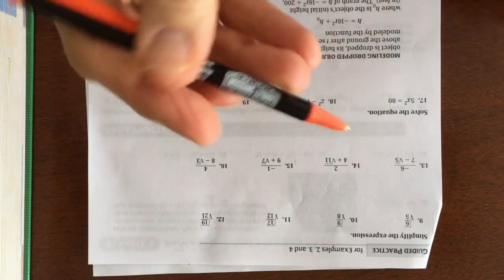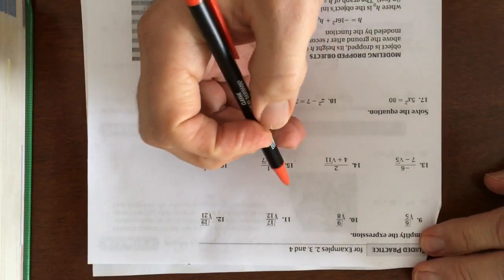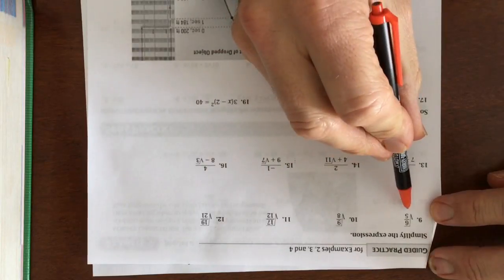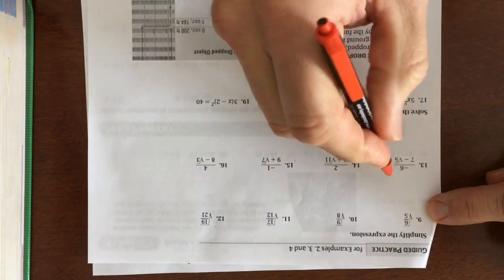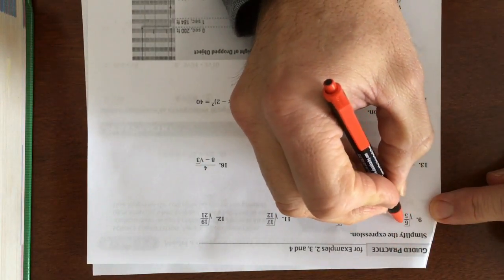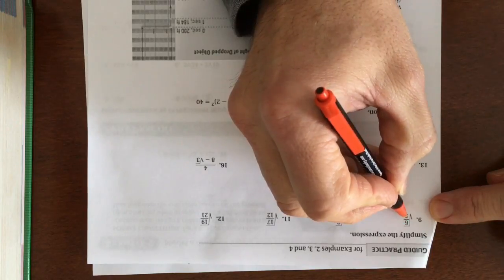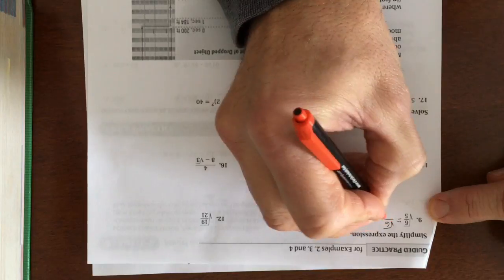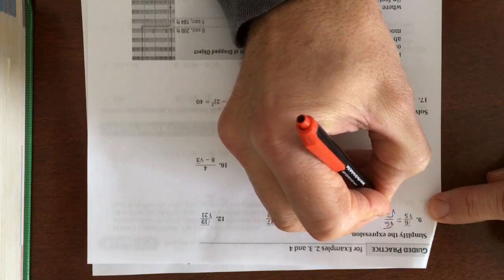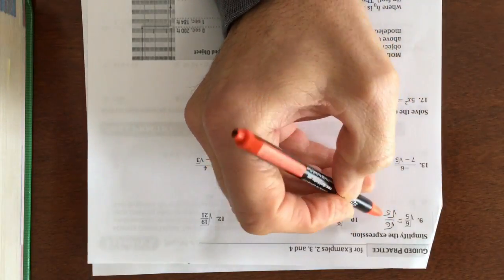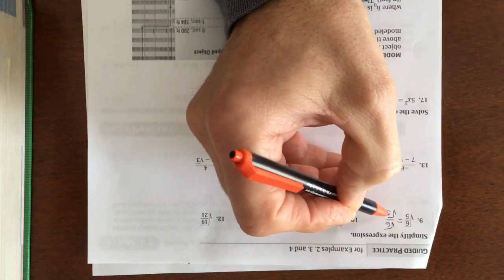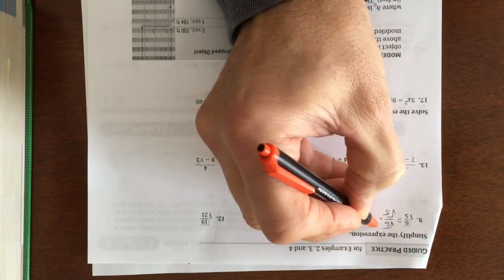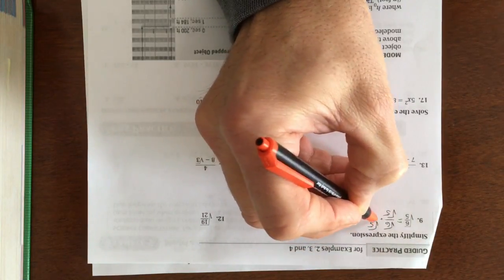Just a few more examples for you for rationalizing the denominator. Again, I'm on the guided practice problems. For number 9, 6 over square root of 5. So I'm just going to rewrite it with the split radical. And you just want to multiply by this value here in the bottom, numerator and denominator. Just multiply by 1.